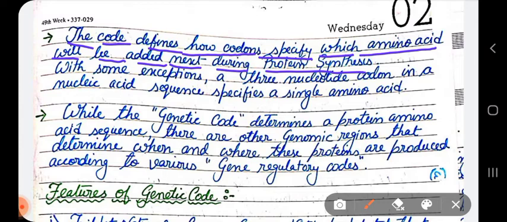Three nucleotides make one codon, located right next to each other, and this genetic code defines what type of amino acid has to be added next during protein synthesis.